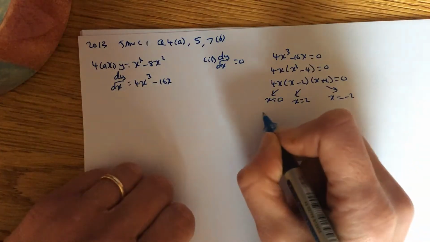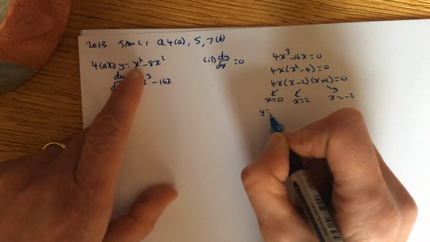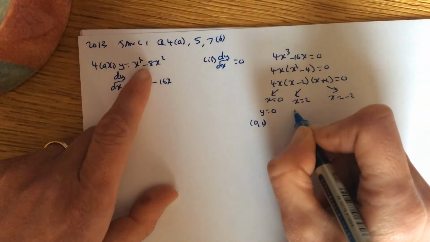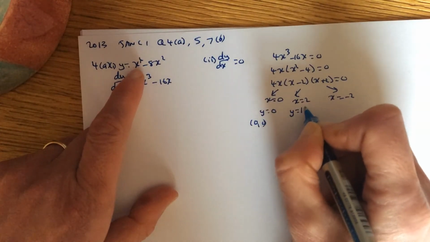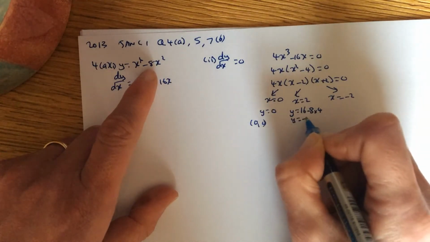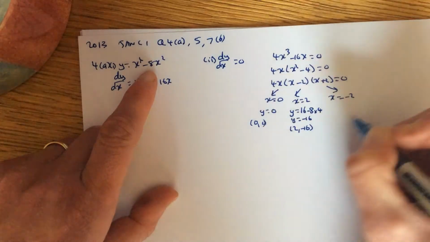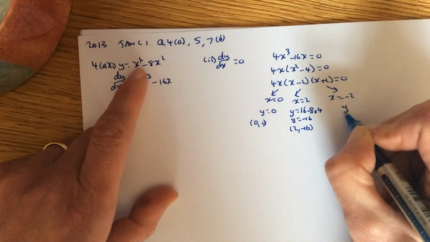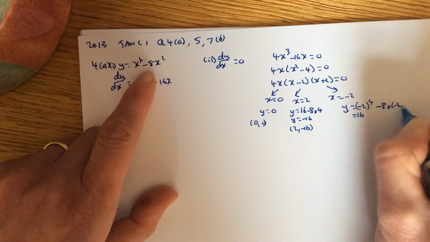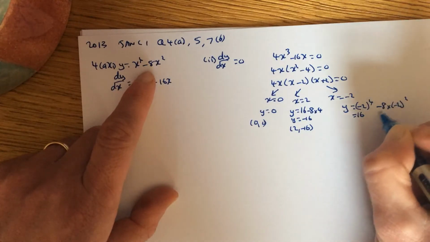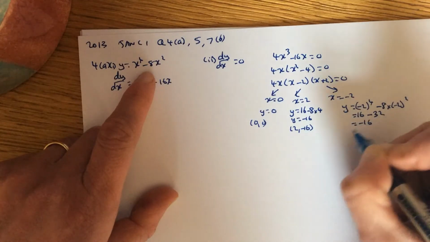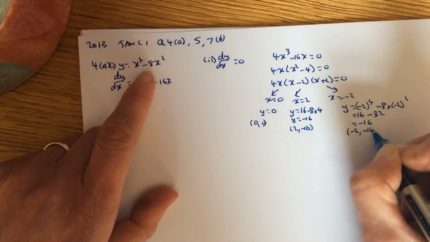Remember to find the y coordinate. When x is 0, 0 to the power of 4 minus 8 times 0 is also 0. When x is 2, y is 2 to the power of 4, which is 16, minus 8 times 2 squared, which is 32. So y is minus 16. So it's 2 and minus 16. And then putting in x as minus 2, y is minus 2 to the 4, which is 16, minus 8 times minus 2 squared. Minus 2 squared is 4, 8 times 4 is 32, and it's a minus 32. So your point there is minus 2, minus 16.